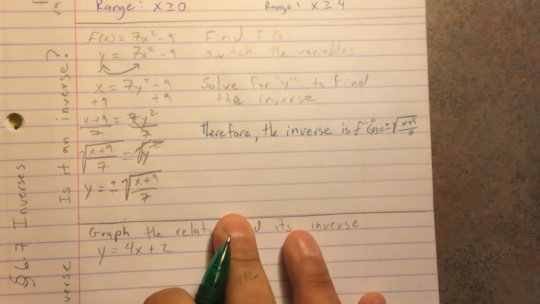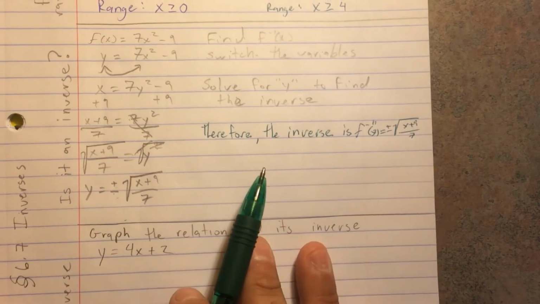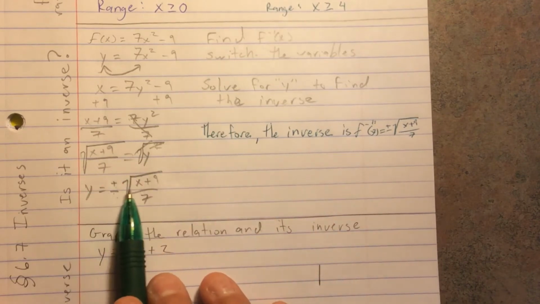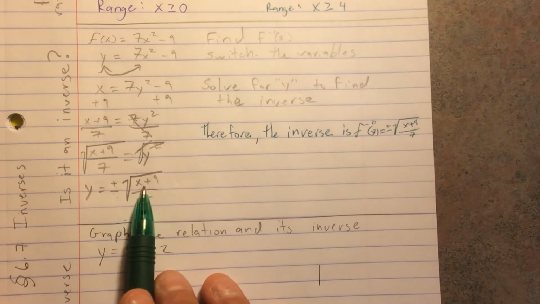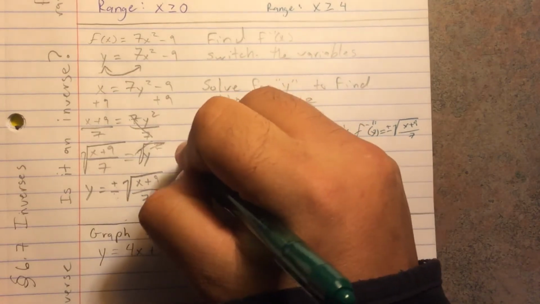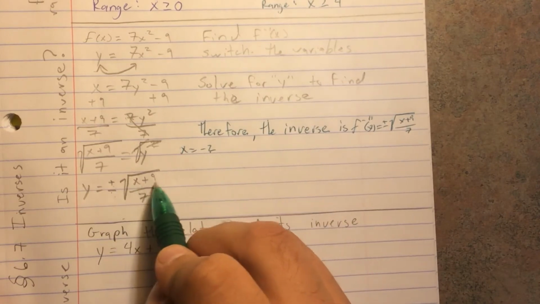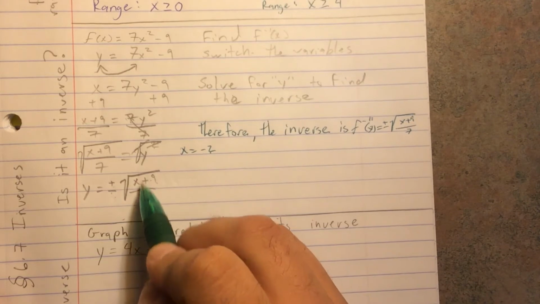But like we said, since we have two answers, it doesn't follow the function rules, which is that for every input you have to have one output. For one input, you're going to have two different outputs. For example, let's just say x is equal to negative 2. Negative 2 plus 9 would give me 7, so 7 over 7 would be 1.